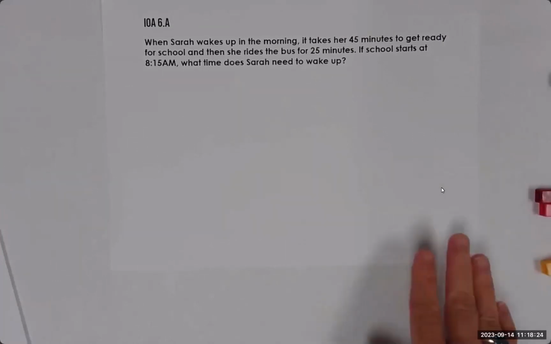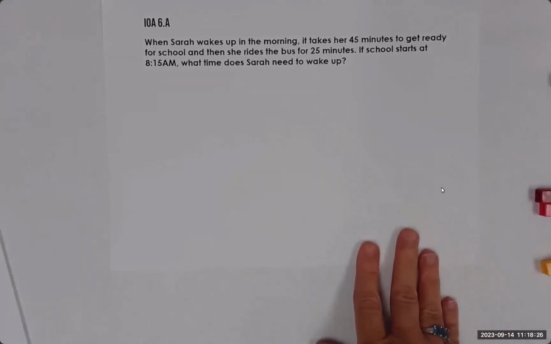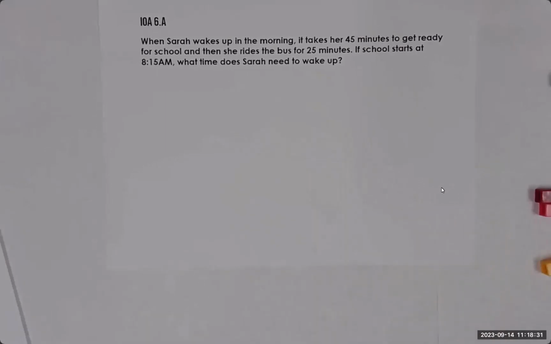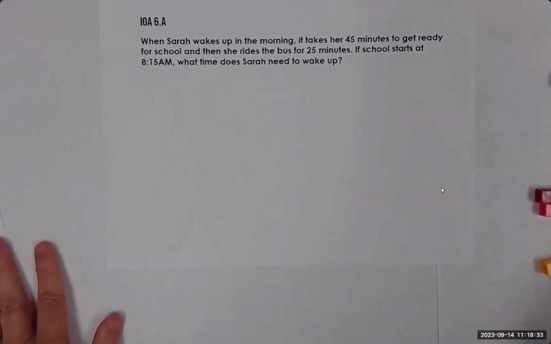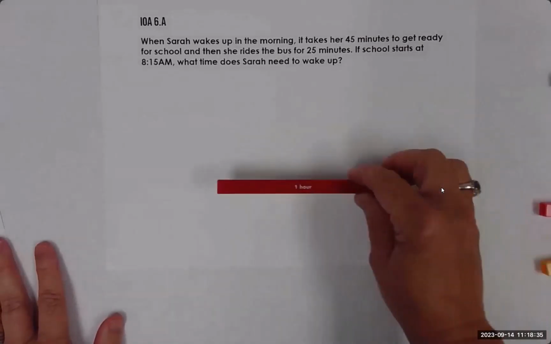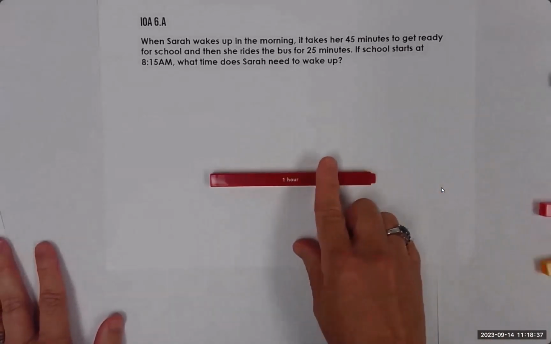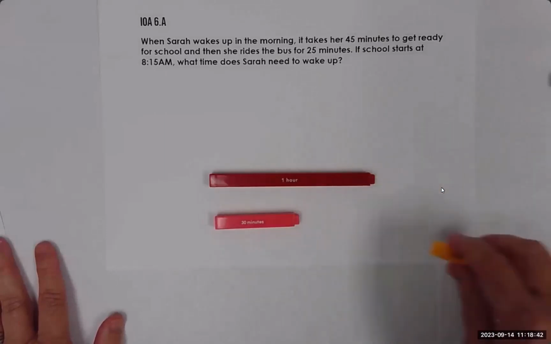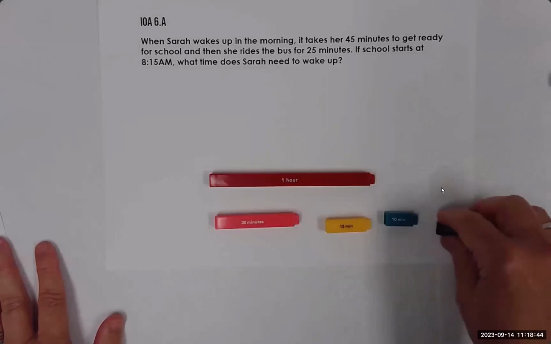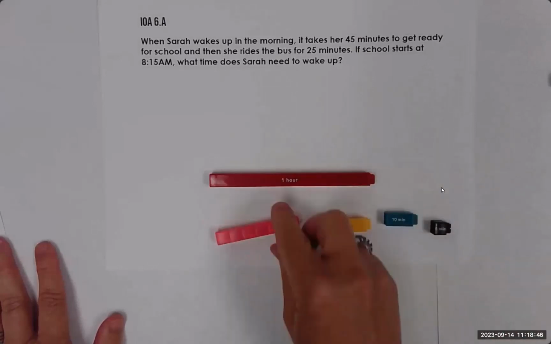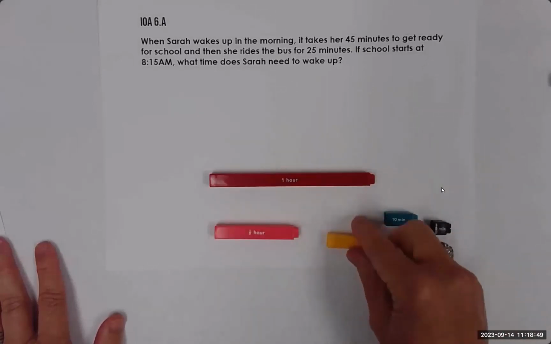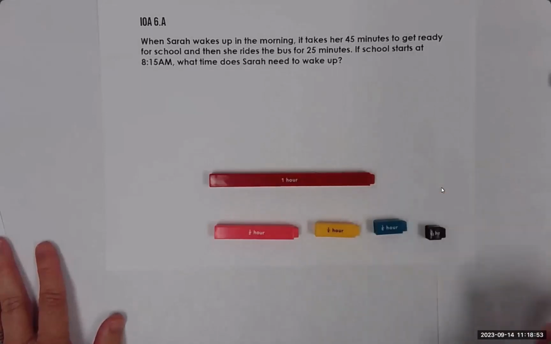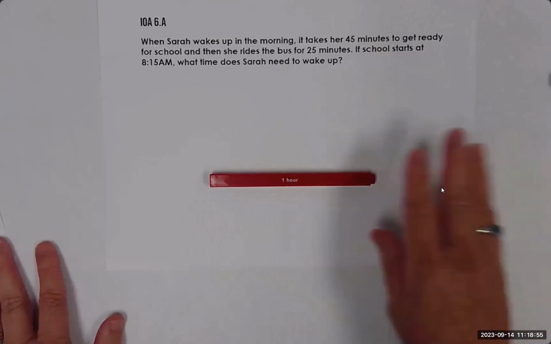We are going to look at a concrete instructional strategy for IOA 6A, solving for an elapsed time problem. We have some manipulatives called time in your time interval kit. You have bars that show 1 hour, 30 minutes, 15 minutes, 10 minutes, and 5 minutes. And also on the other side, it shows you the fraction amount of time. So we're going to use these today to assist us in finding out an elapsed time problem.